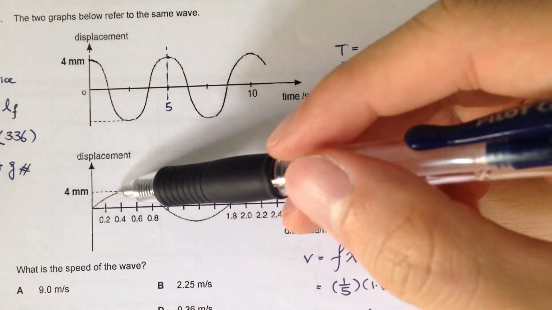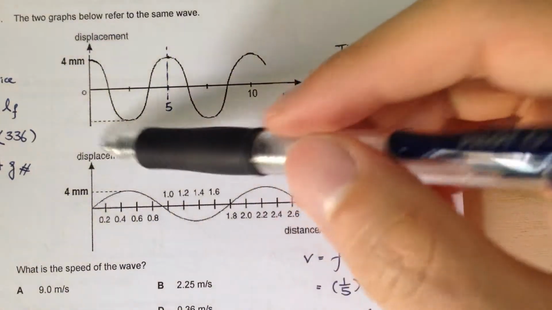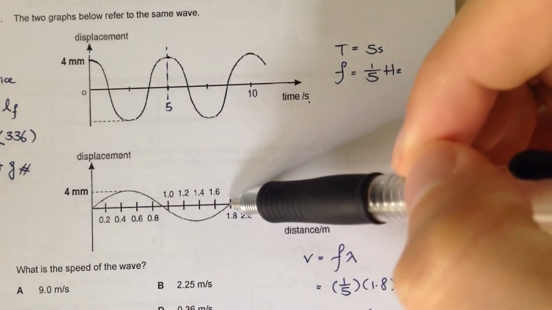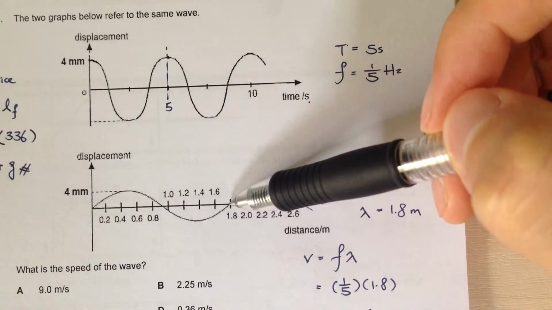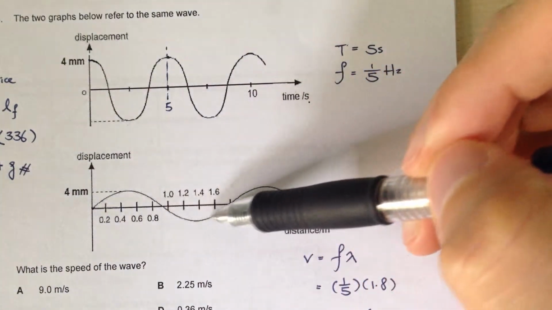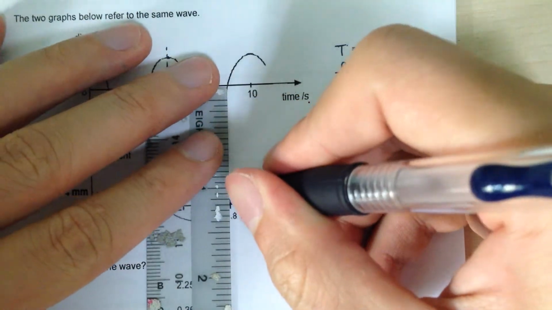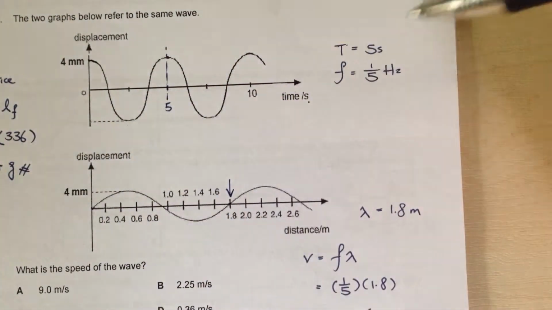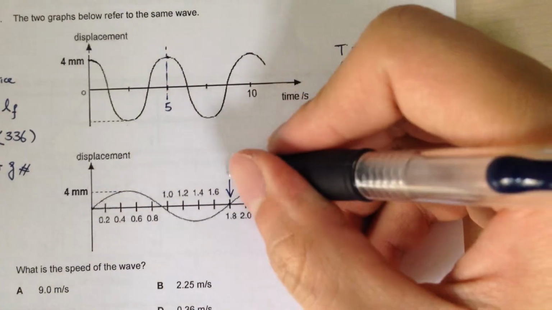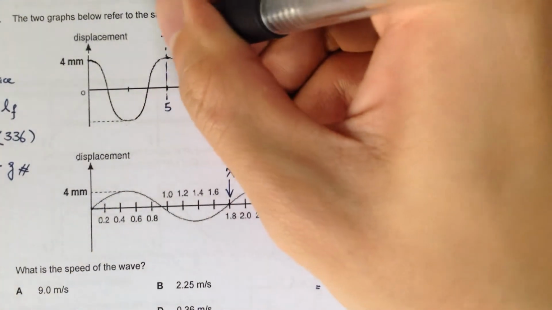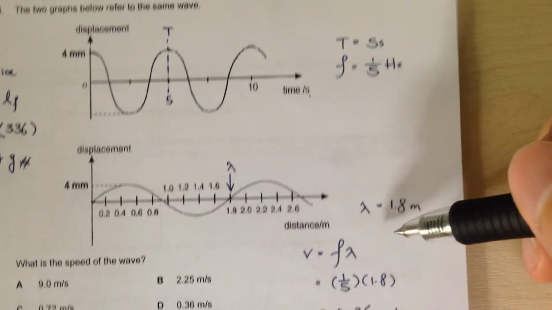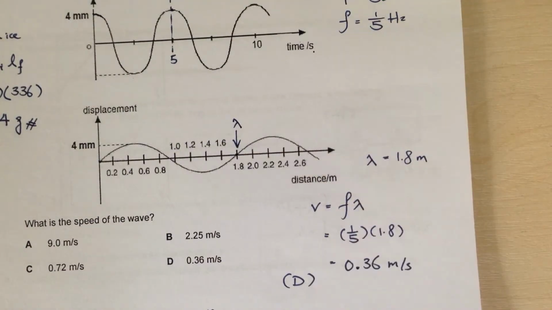Then for the other graph, the displacement-distance graph, this shows how much one oscillation would cover in terms of the horizontal distance. This is one complete oscillation, from up, down, and back to the original spot. So right here is one complete oscillation, the distance traveled after one full oscillation. So this will give you the wavelength lambda, and the other graph gives you the period. With this information, you can put it into your v equals f lambda formula, and you will be able to find the speed.